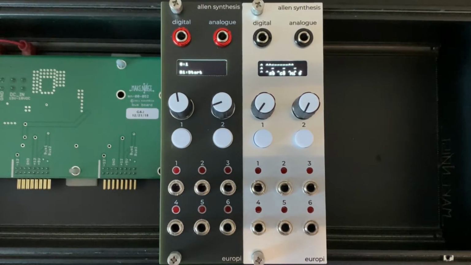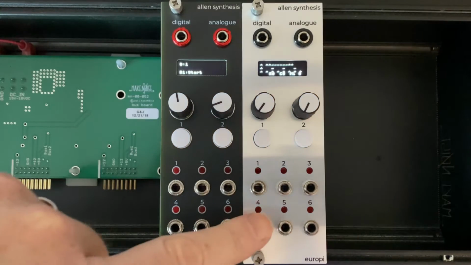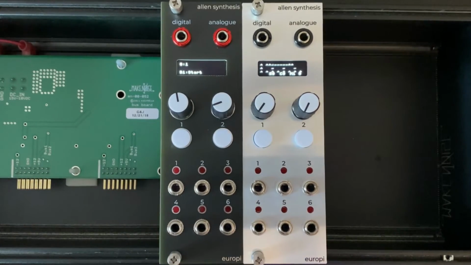The idea being, you would send gates or triggers to drum modules from 1, 2 and 3, and then you would send CV out of 4, 5 and 6 to those same drum modules to vary patterns. For example, sending CV into the pitch or decay controls.